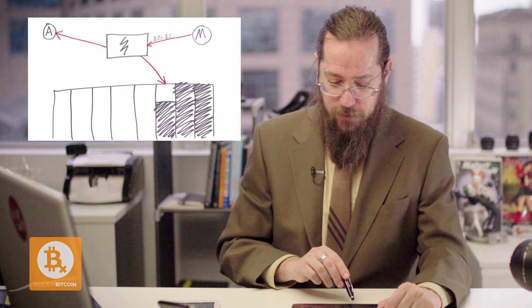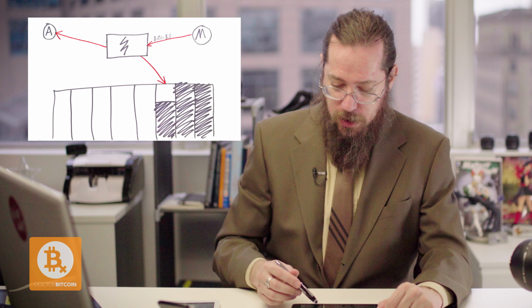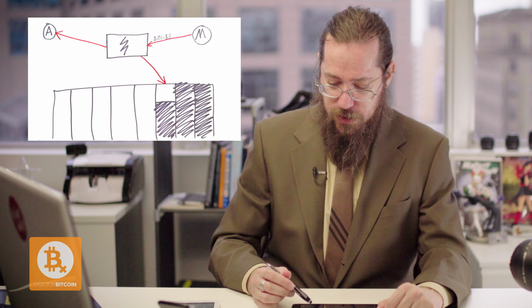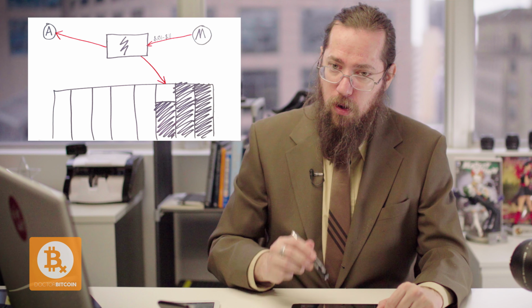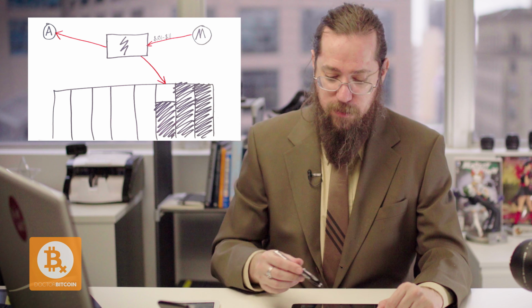As you can see here in my example and in reality, you've got a surge of transactions in this area that are all wanting to transact immediately and be committed immediately.